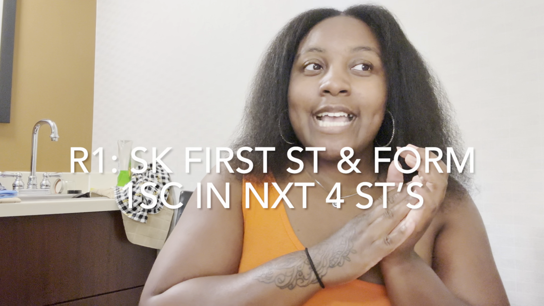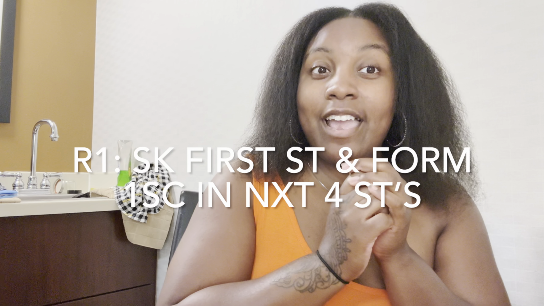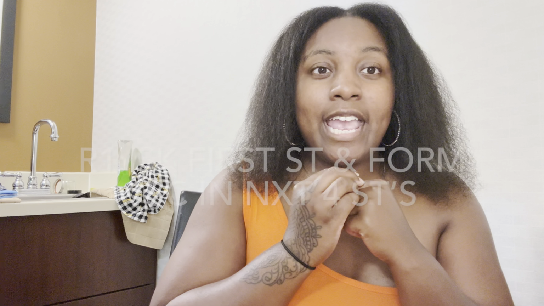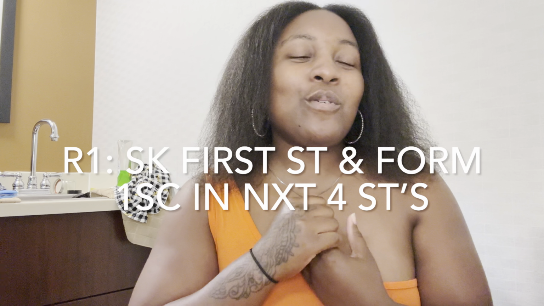Row 1 would be: skip first stitch. Skip would be SK, stitch would be ST. So it'll be skip first stitch and form single crochet in next 4 stitches. That's just an example of how it would be.